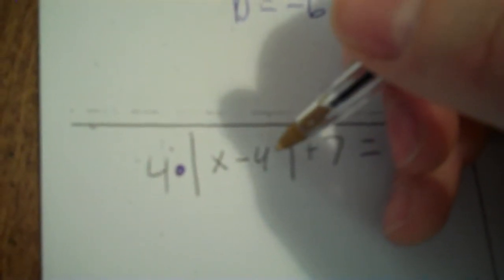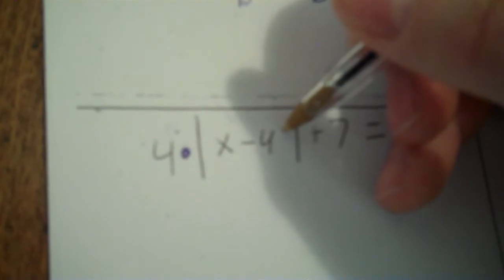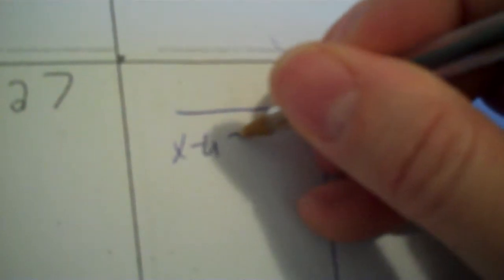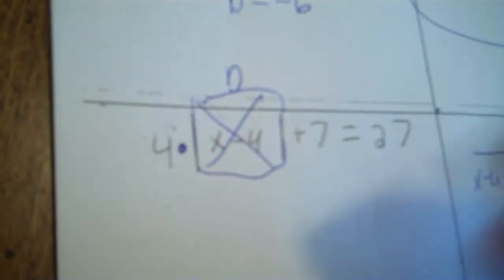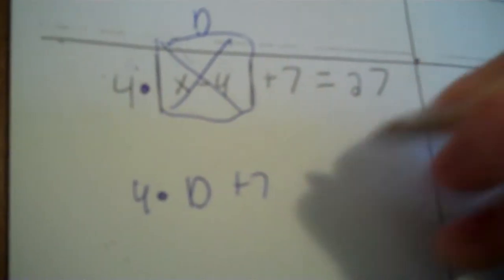Okay, 4 times the absolute value function of x minus 4 plus 7 equals 27. Another thing, you can't distribute. It's not a parentheses. Don't be doing this, okay? It's not a parentheses. It's a function. So you get x minus 4. Replace that with d, so you have 4 multiplied by d plus the 7 equals 27.